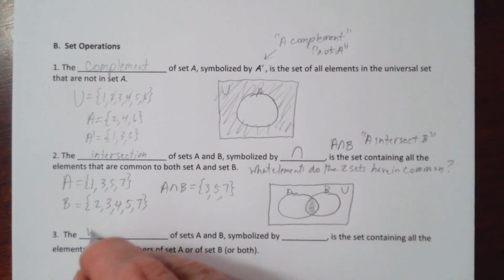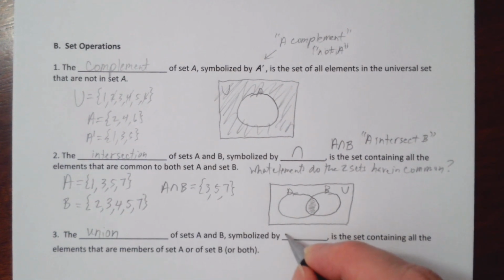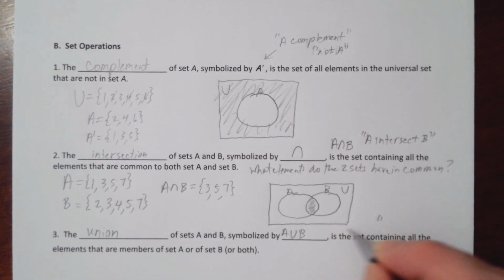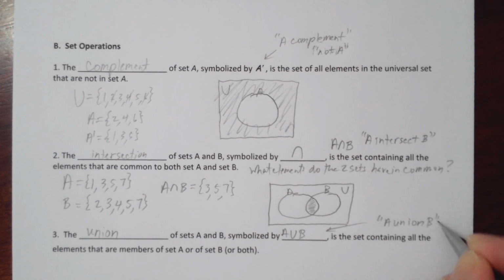All right, the union of sets A and B, which is symbolized A union B. So again, this is A union B, is the set containing all the elements that are members of set A or of set B or both.